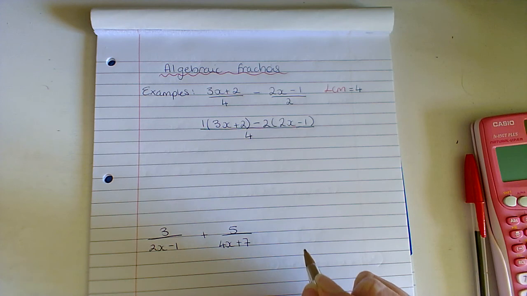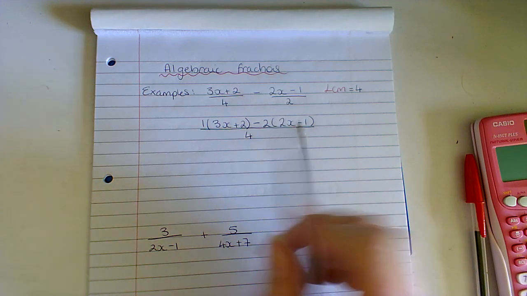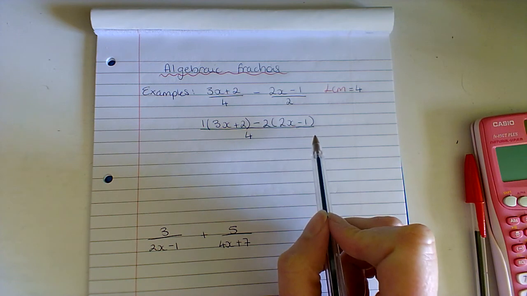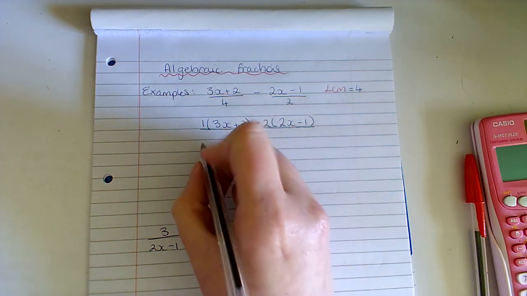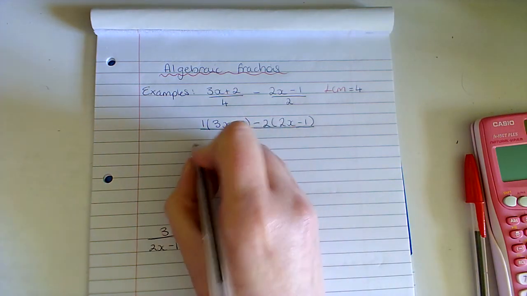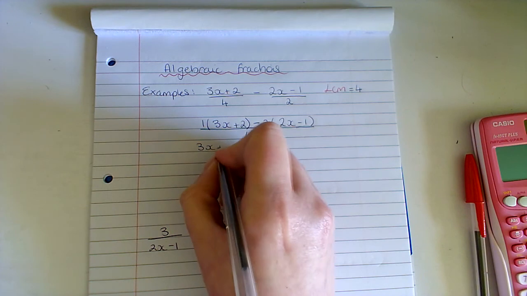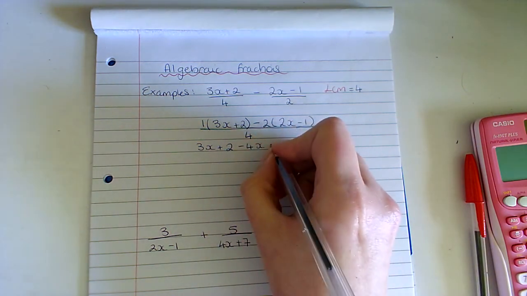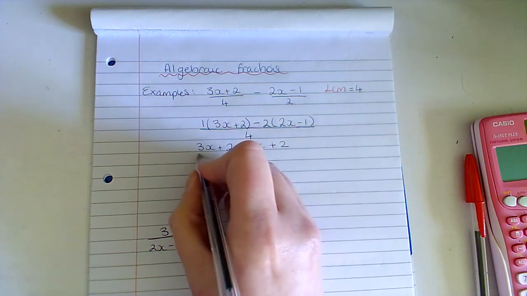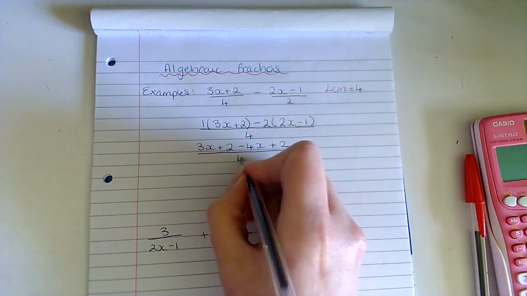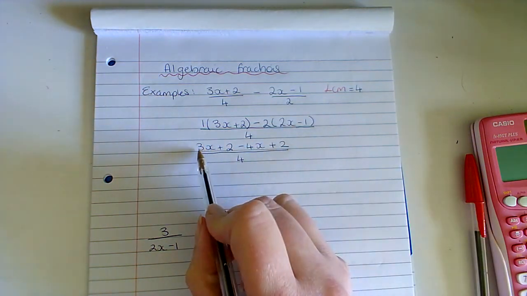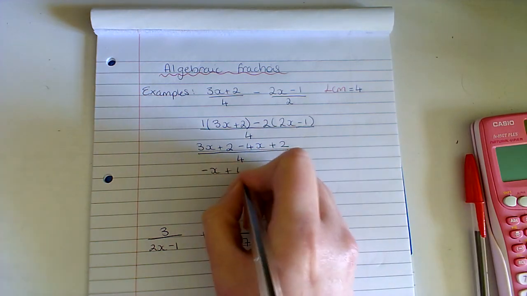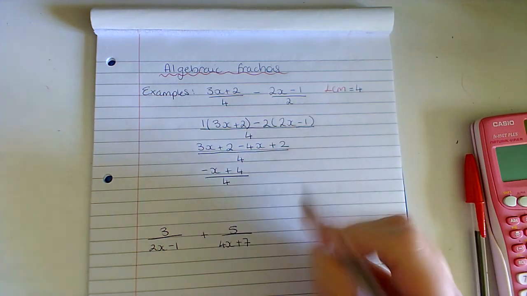Now, I'd be lying if I said it was always going to be that easy. We do have to multiply and simplify where there are brackets involved. So, I'm going to multiply out this first one and I'm going to get 3x plus 2 minus 4x plus 2, all over 4. 3x minus 4x is minus x plus 4 over 4.